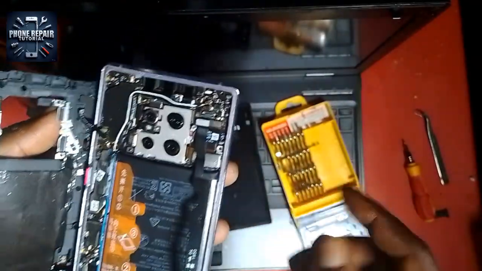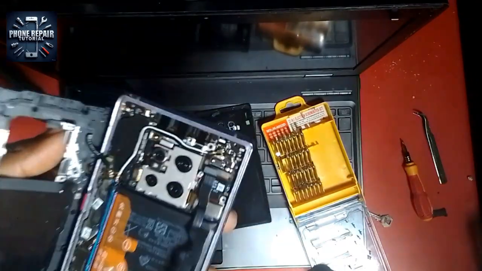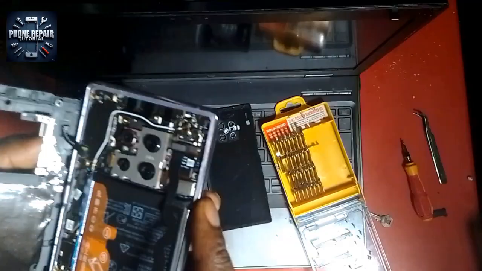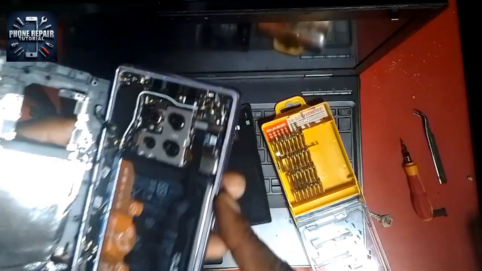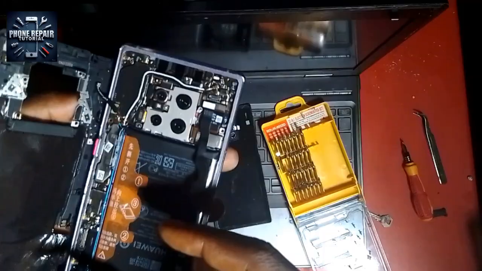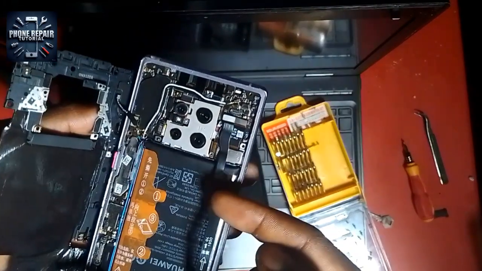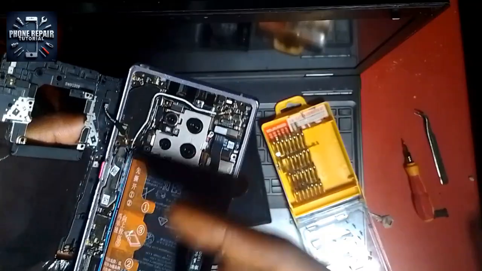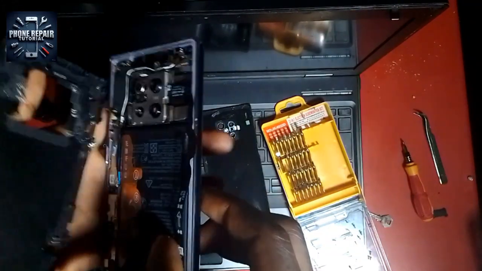The major problems are charging problem, power problem. Maybe you want to turn on your phone, it is not coming up. Then the next one is the battery problem. Either the battery is draining quick or the battery is even making it not turn on. Then the next one is the screen problem.